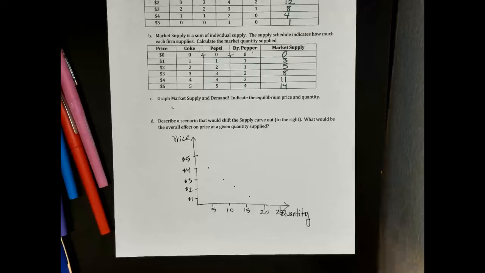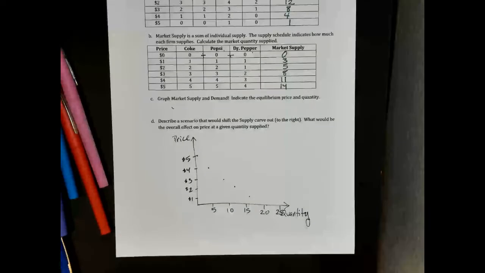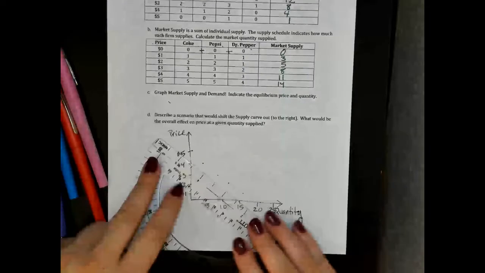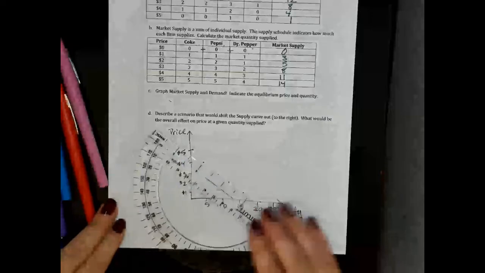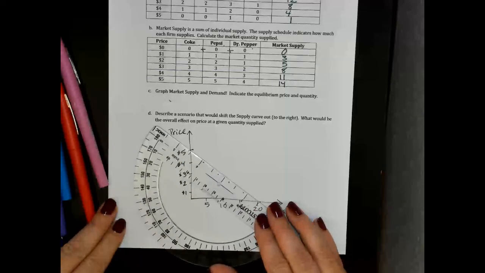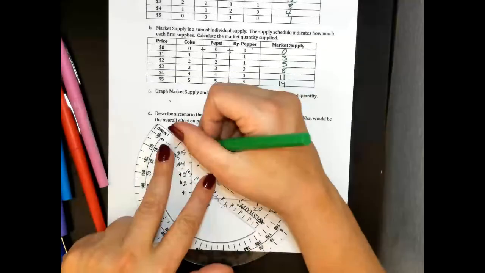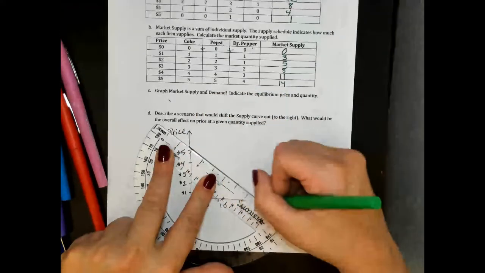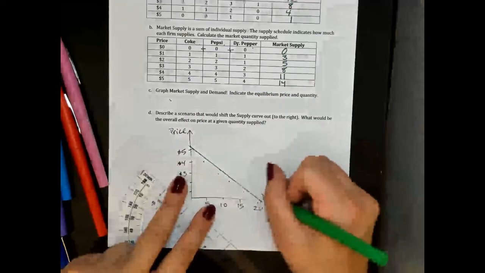And I'm going to go ahead and be a super nerd and pull out my protractor so I can get a generally straight line. Not necessary for y'all, but something I like to do. So there's my demand curve.